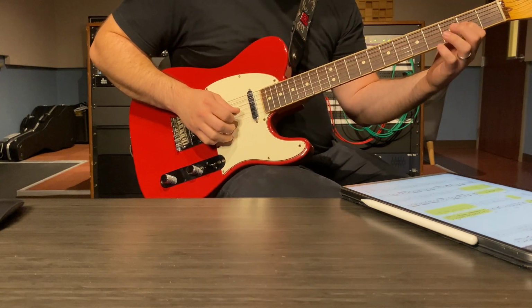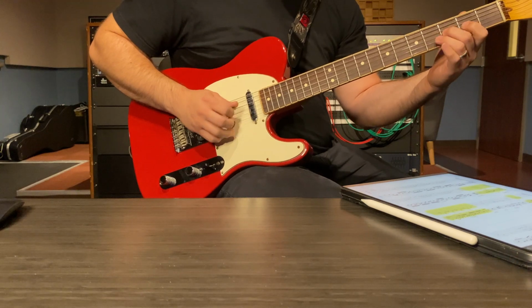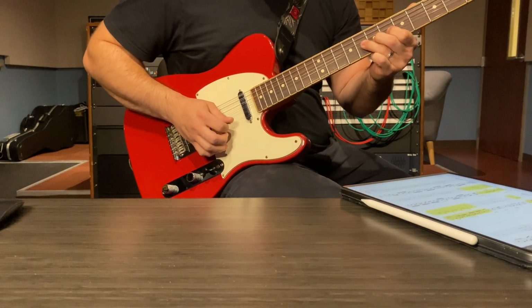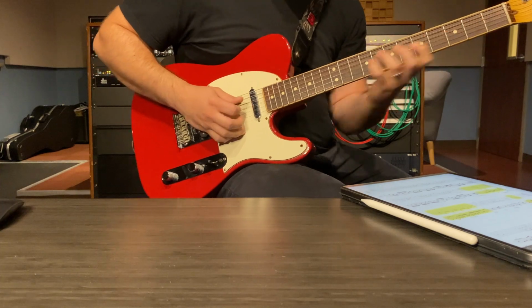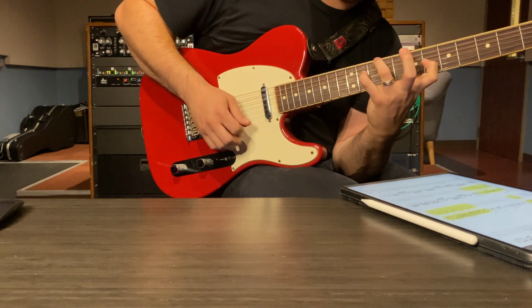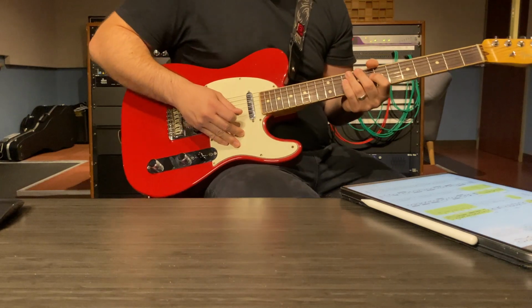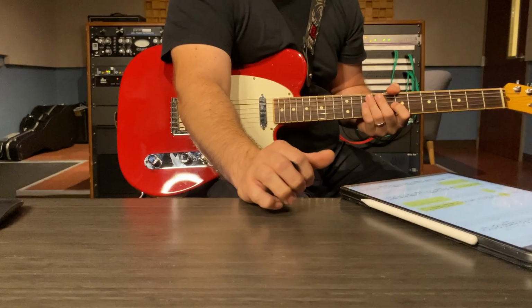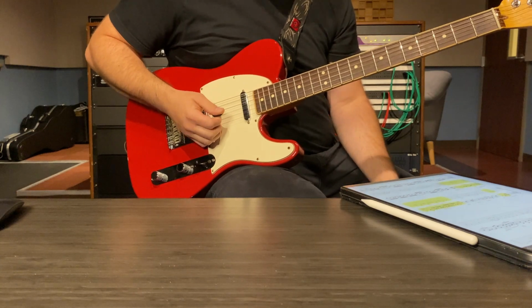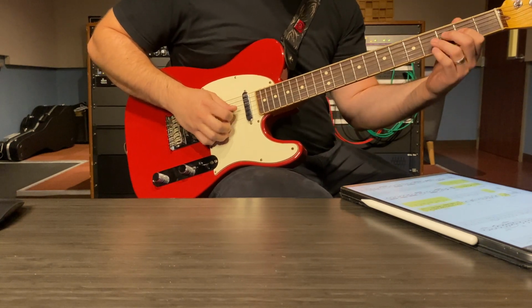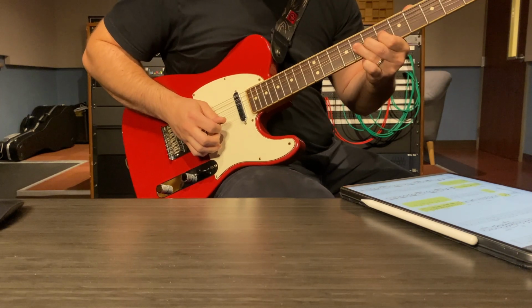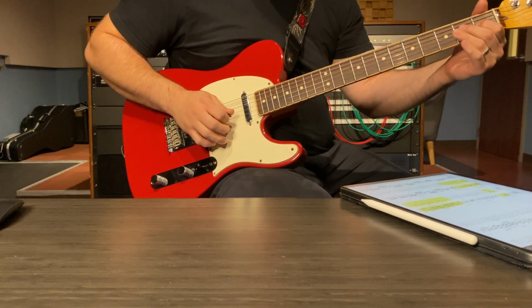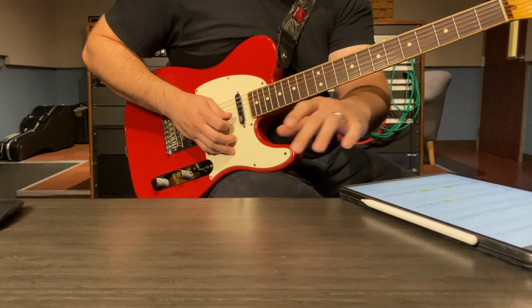I just love this. And then the dissonance right here. Cool. If there's just one lick you remember from the whole song, it's that one. I just think that's the coolest thing.